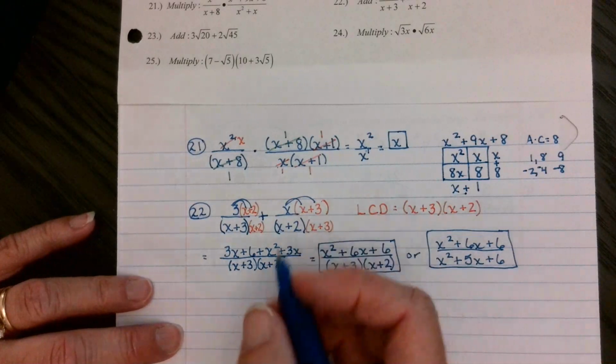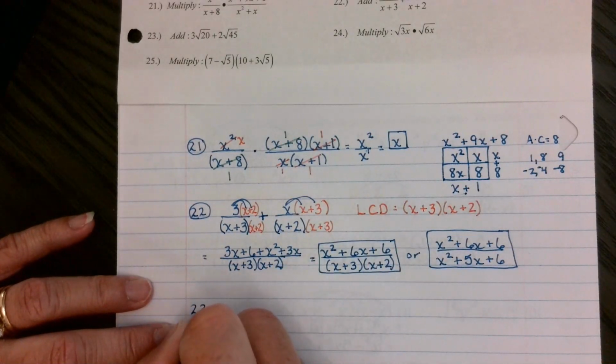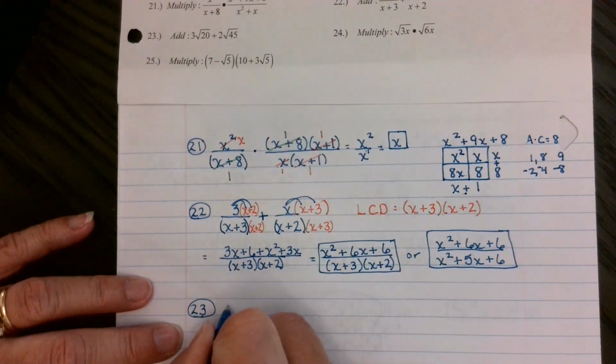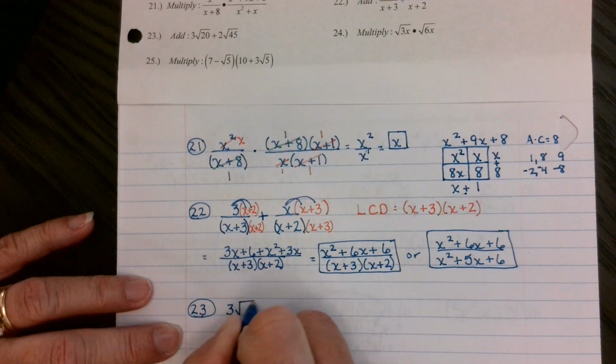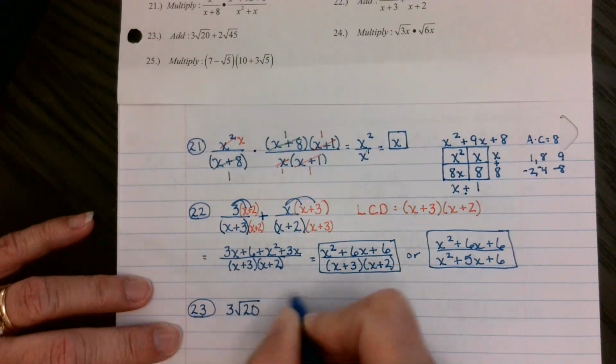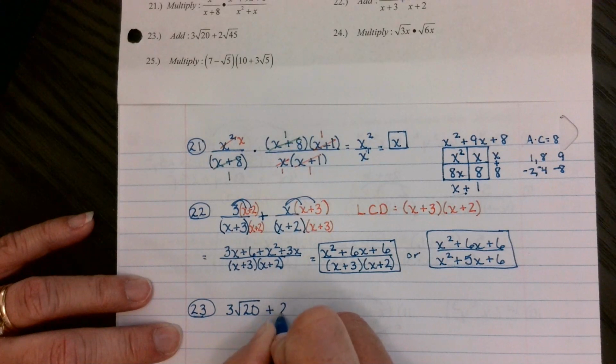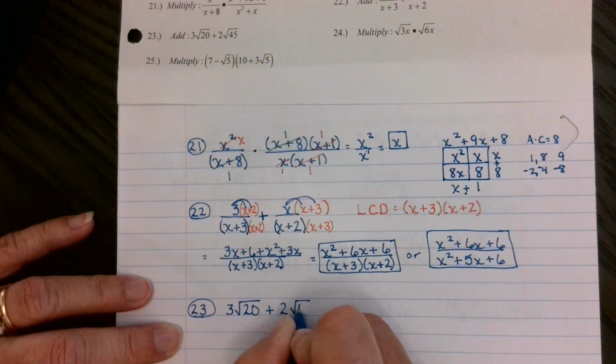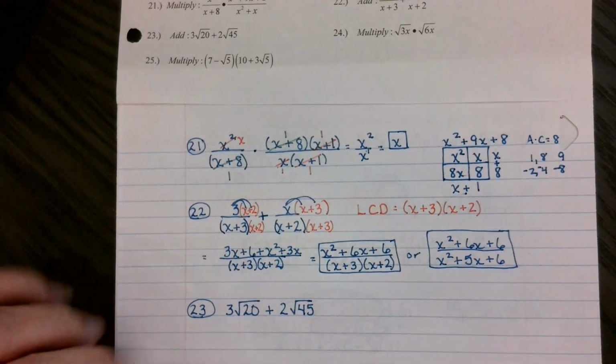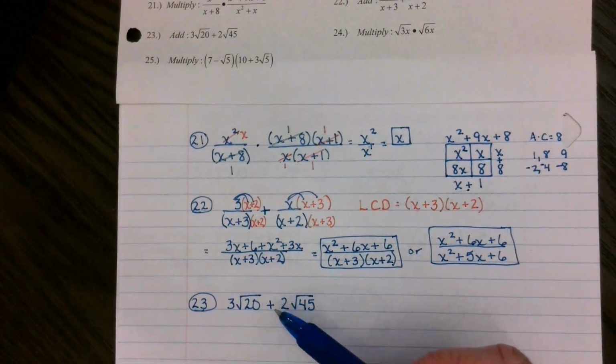So, all right, 23 looks like this. This comes from chapter 10. Okay, and your directions say to add. That should be self-explanatory because of the plus sign.